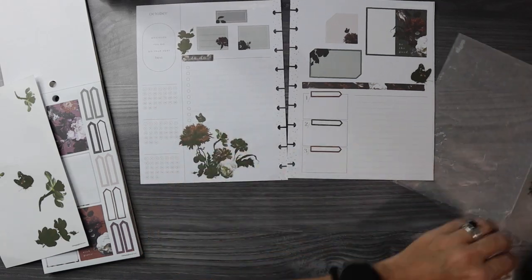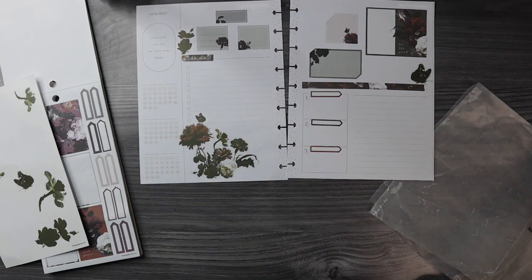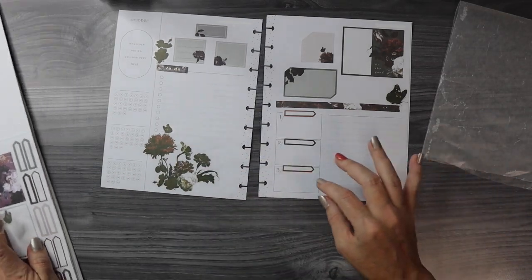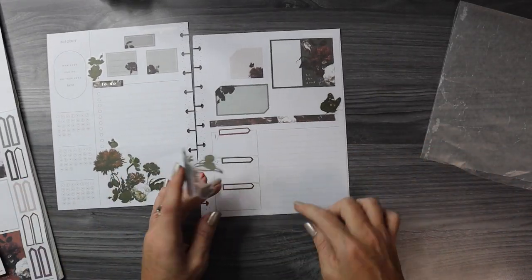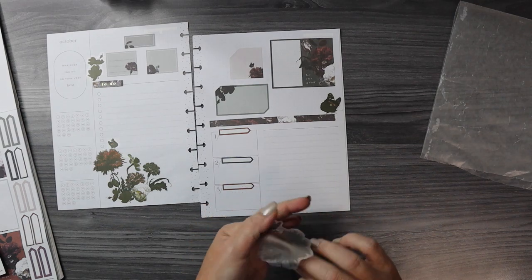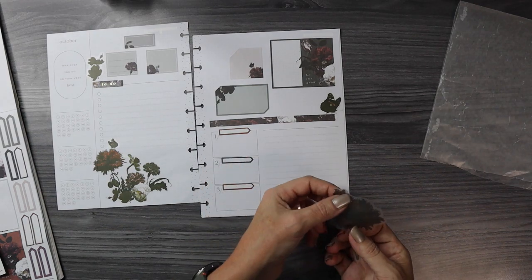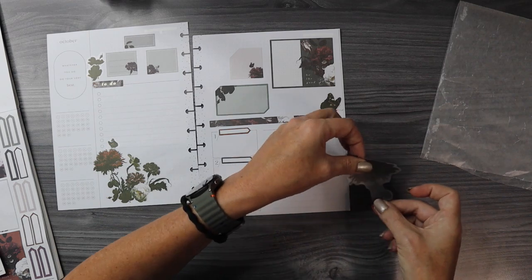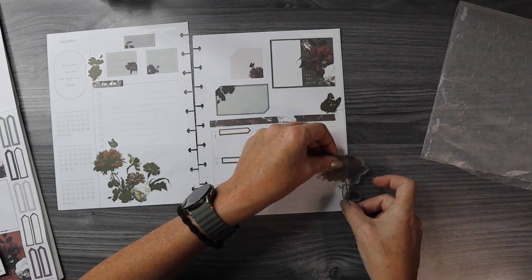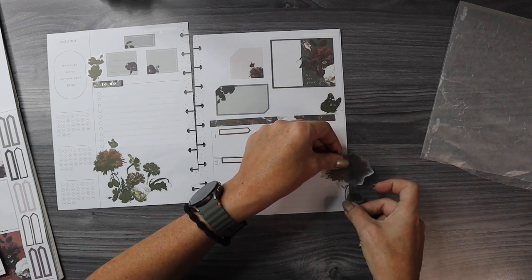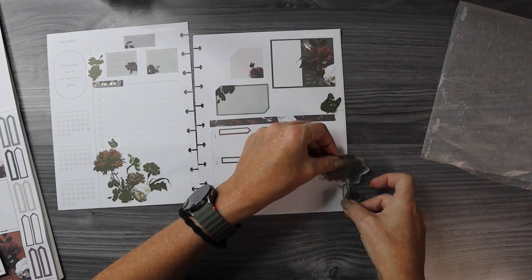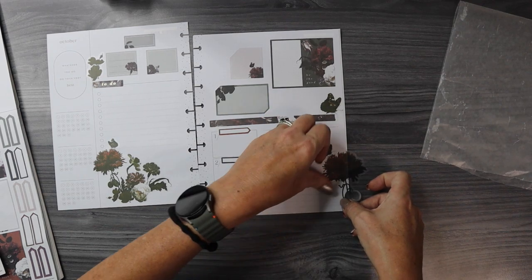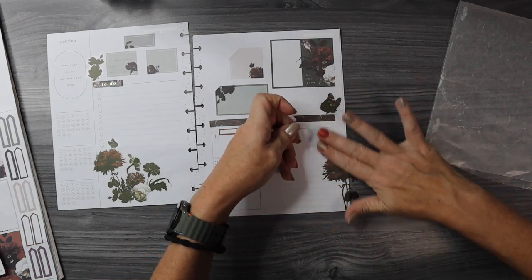So now I'm gonna take this one and put it on this other side. Even though that's gonna take up a lot of my writing space, I just like that. And I want that butterfly, so I think I'm gonna kind of cut it where we can get the majority of it, but not all of it, obviously.